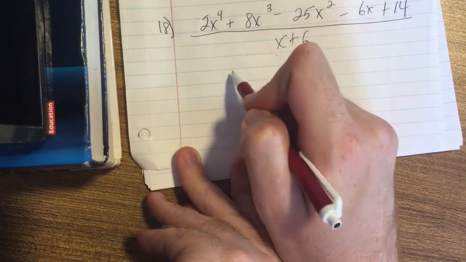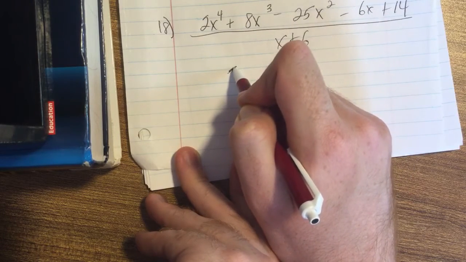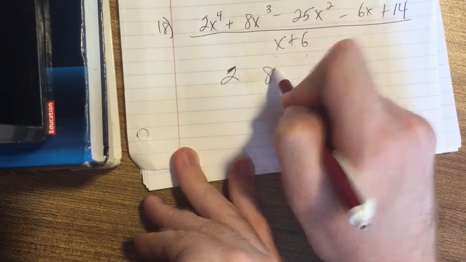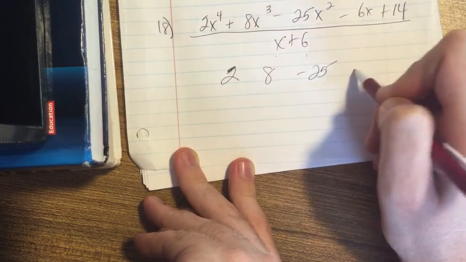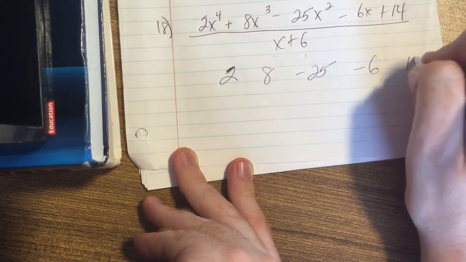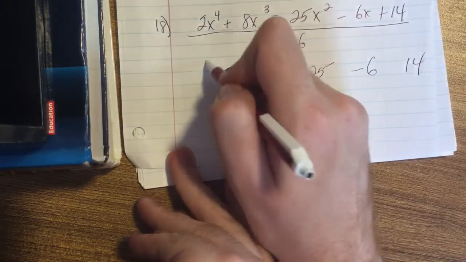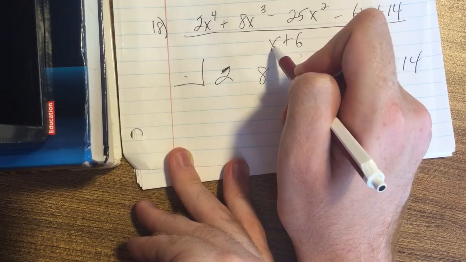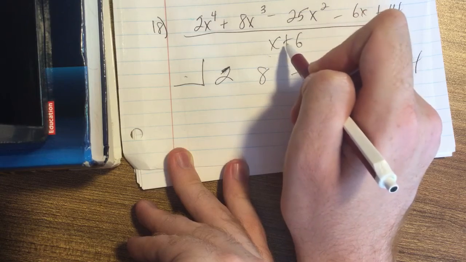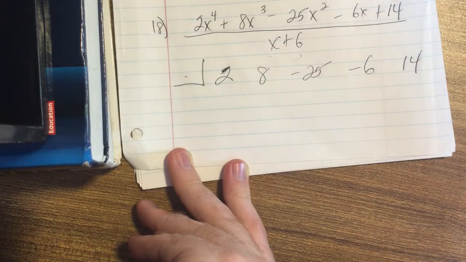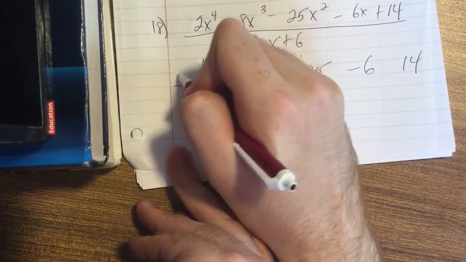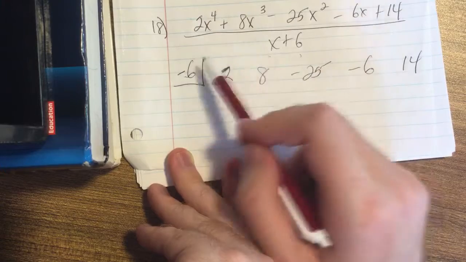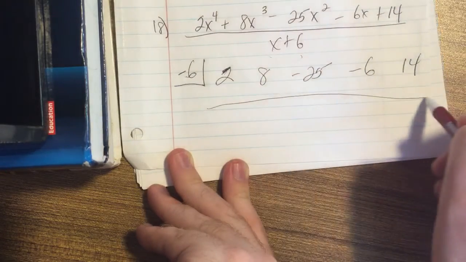I'm going to write the coefficients of the numerator, or the dividend: 2x to the fourth, and then 8 for x cubed, negative 25 for x squared, negative 6 for the x to the first term, and then 14 for your constant. I'm going to put a backwards L. In that backwards L, I have a divisor of x plus 6, so I'm going to put the opposite sign, which would be the negative 6. Since we know that factors and roots have opposite signs, that's the way this procedure goes.